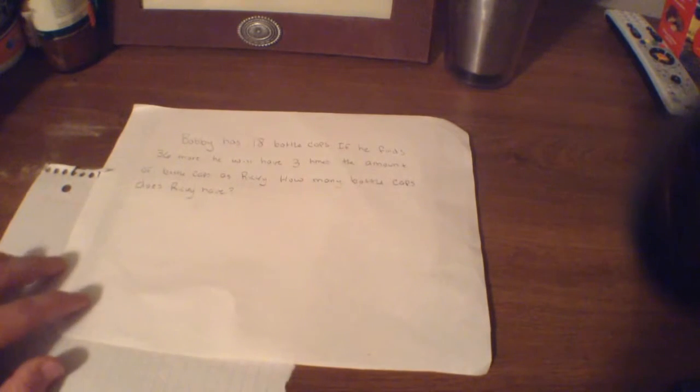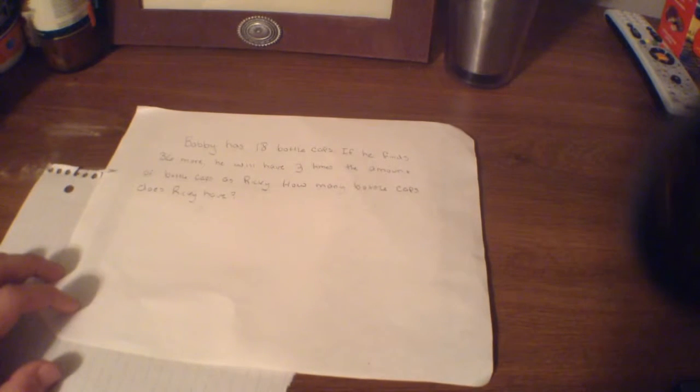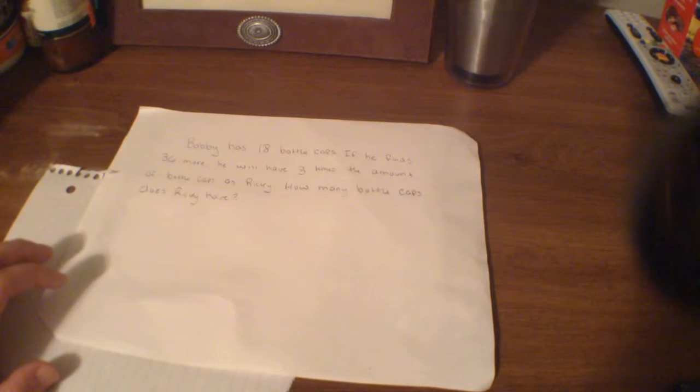Okay, so for the first one, we're going to use our linear model. Now our problem says that Bobby has 18 bottle caps. If he finds 36 more, he will have 3 times the amount of bottle caps as Ricky. How many bottle caps does Ricky have?